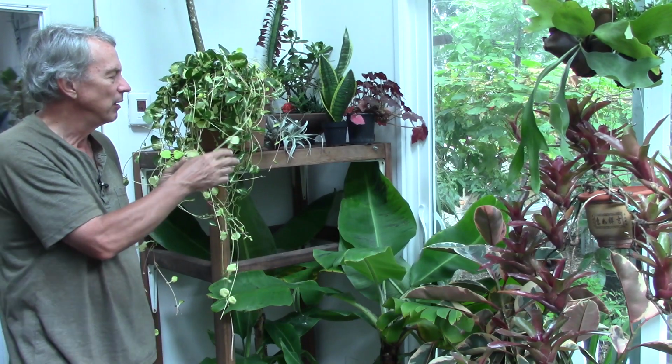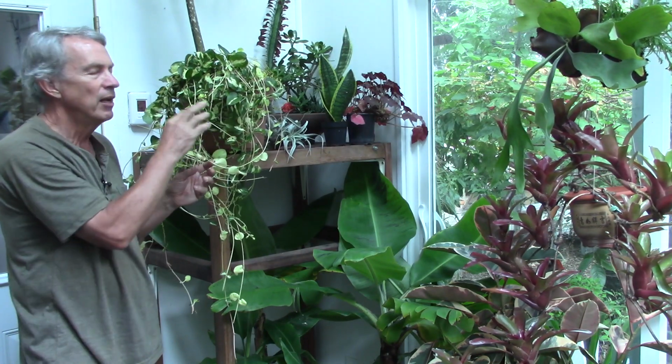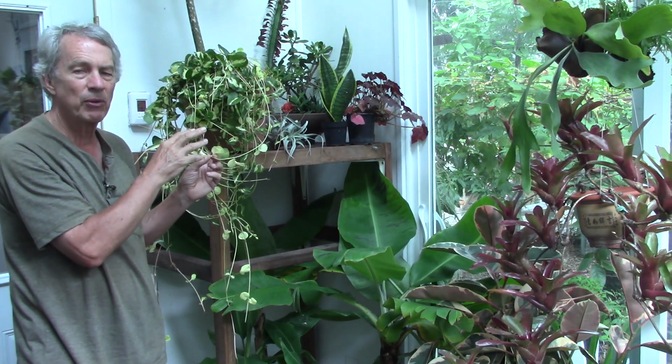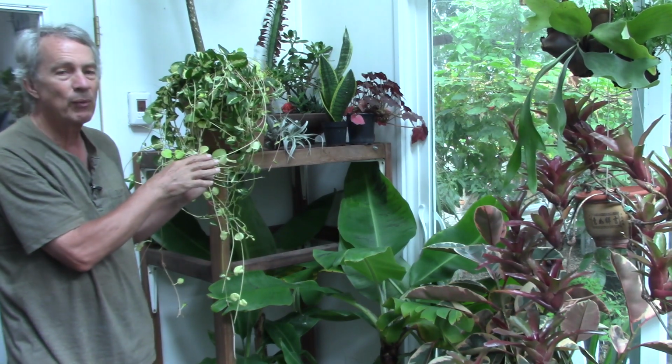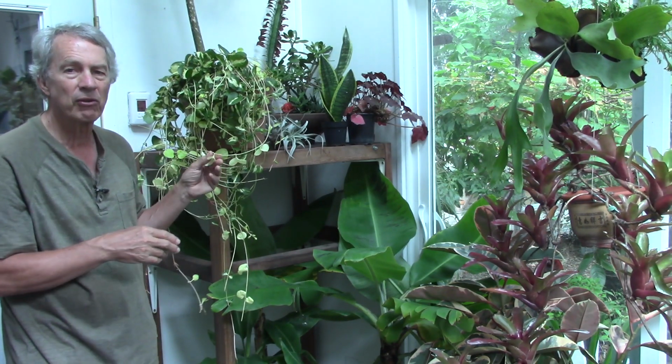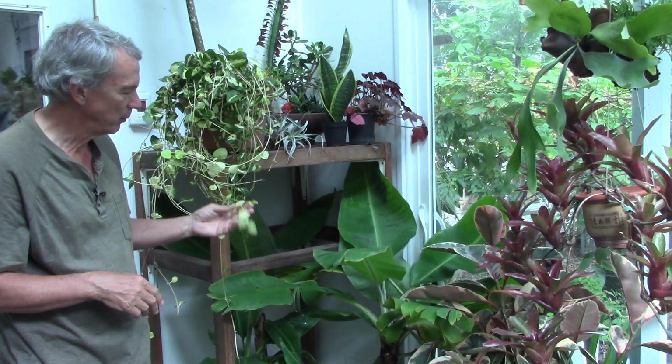So when you have leaves that are variegated, that's fine. You're not getting as much food production from those leaves. But when you get completely white leaves, you're getting virtually no production, and those leaves will end up turning brown and falling off and not looking very nice. So we don't want completely white leaves, even though that does look pretty nice sometimes.